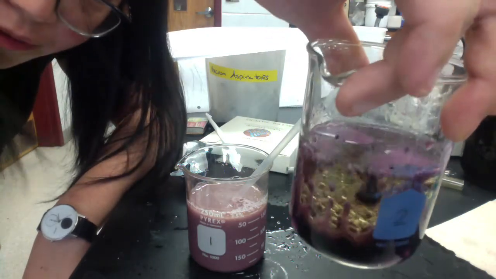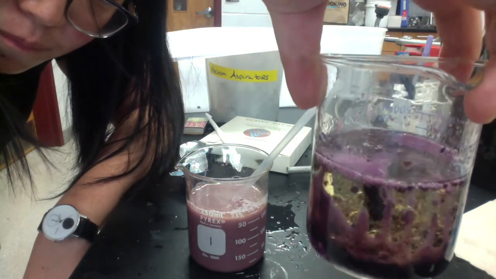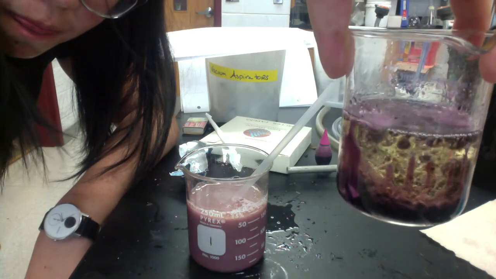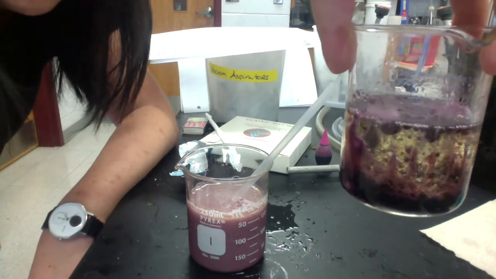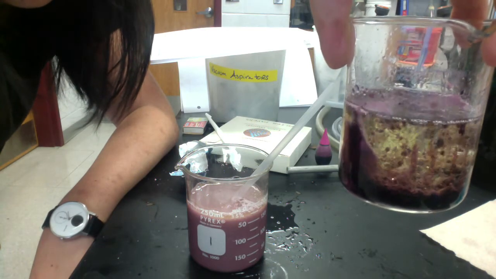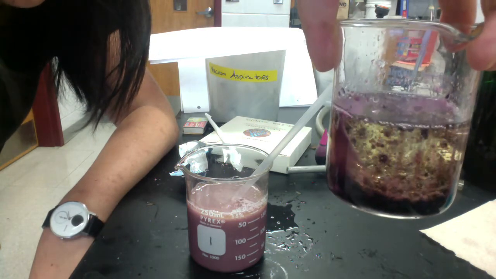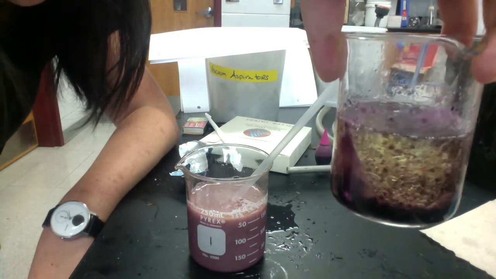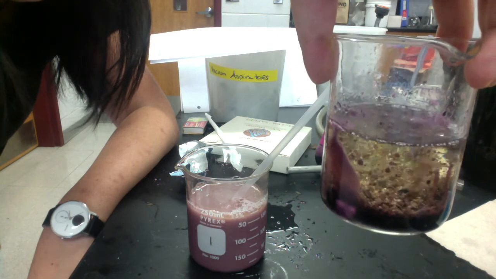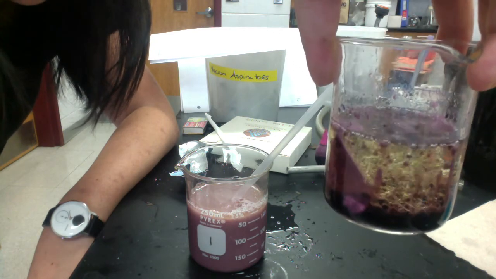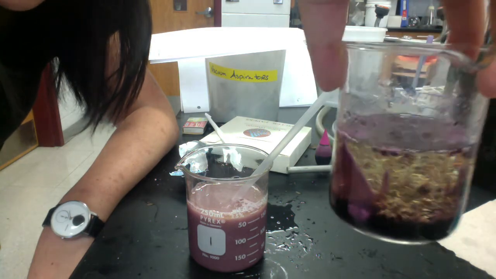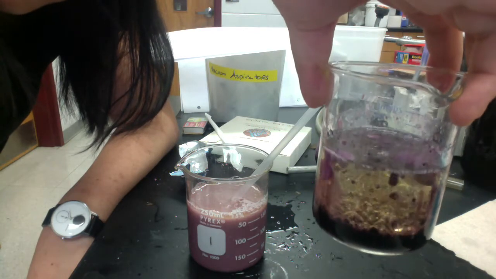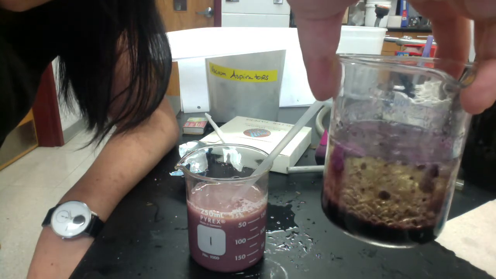So how is that different from the first one? It's a little bit different. So how is it different? You can see that little antacid tab over on the edge working real hard. Alright, it's starting to slow down a little bit.